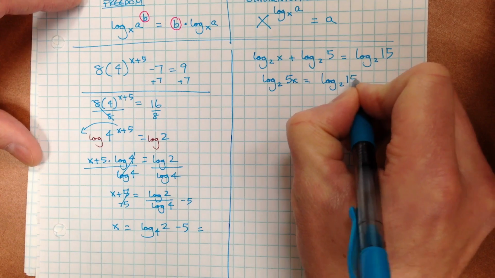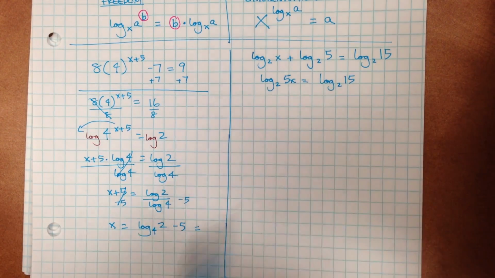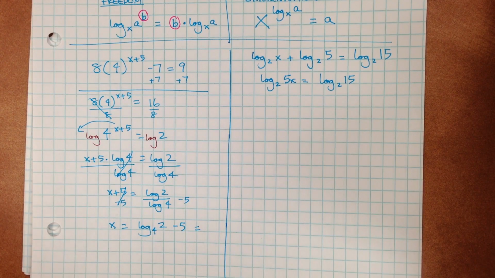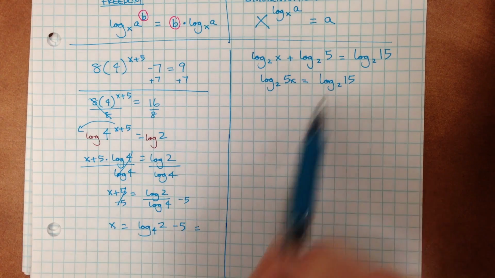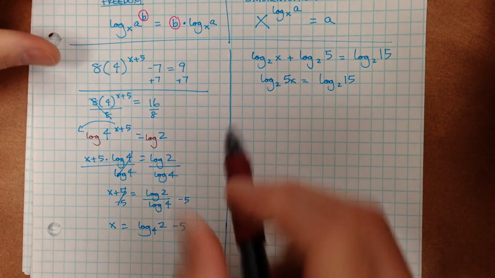Okay, now a lot of people come through and are just able to drop these same log bases in the same fashion that you would drop the bases if you were dealing with exponents. Same base can be dropped. Really what is happening is we are raising both sides.